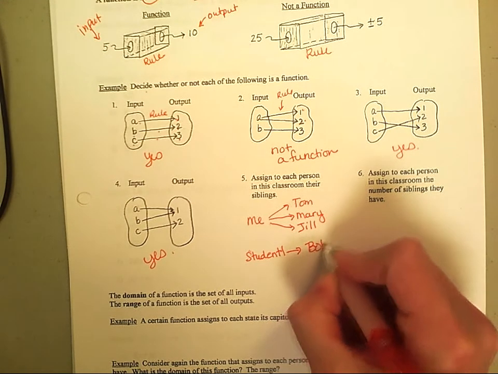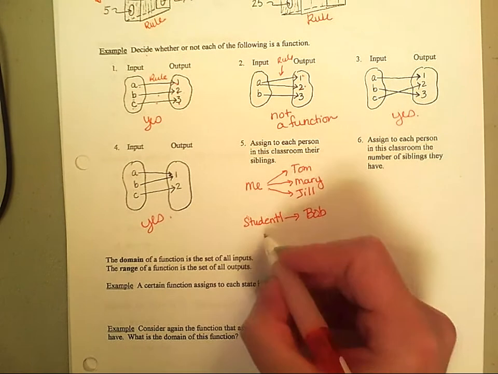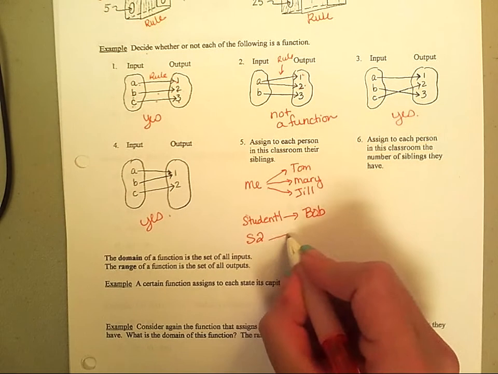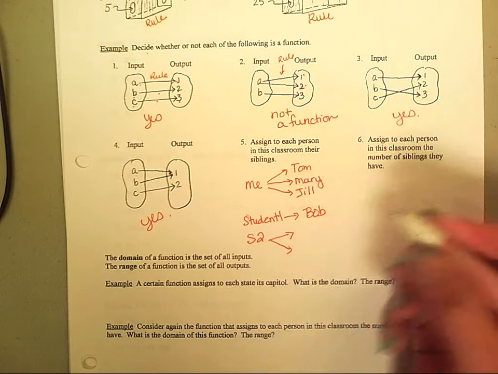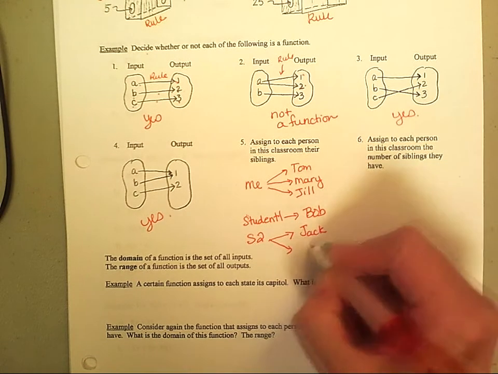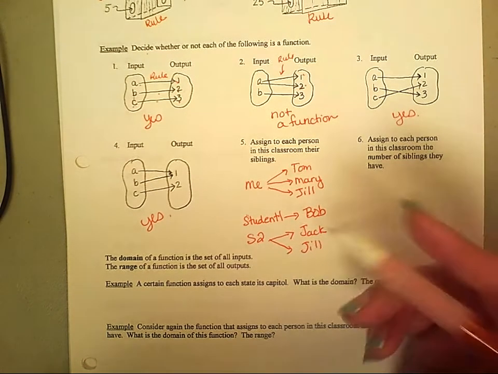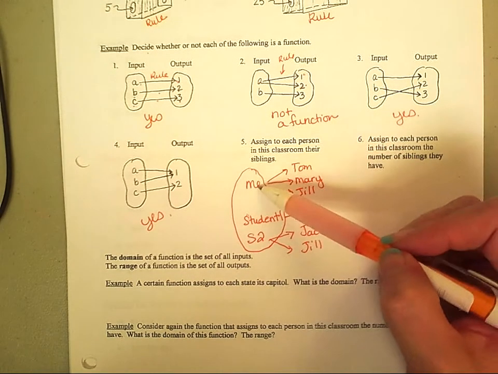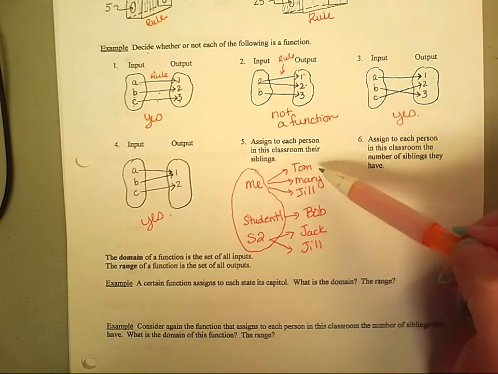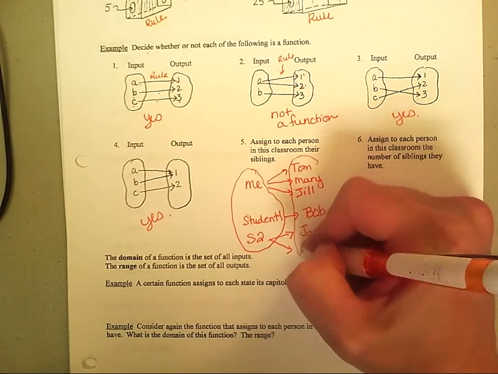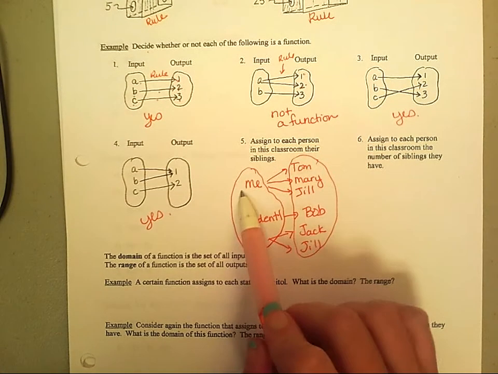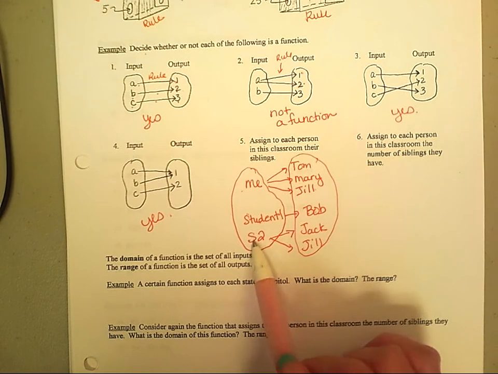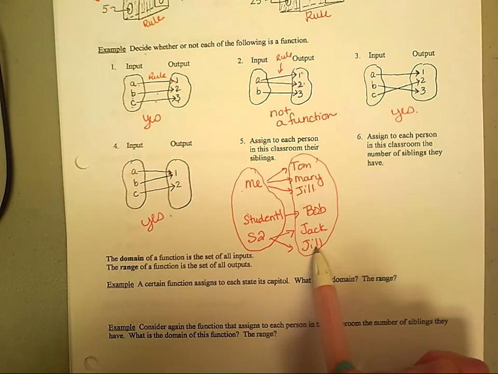What should we call them? Bob. Why not? Something simple. And then we could have a second student. Let's just call them S2. They might have 2 siblings: Jack and Jill. So now this grouping over here is the inputs, and this range is the outputs. So I'm in the classroom, there are 3 siblings. Student 1 is in the classroom with 1 sibling, and student 2 is in there with 2 siblings.